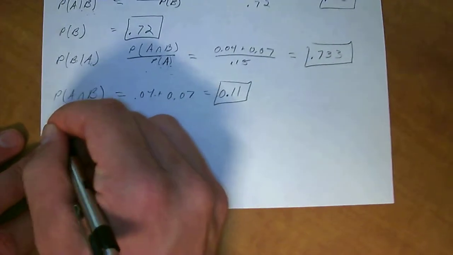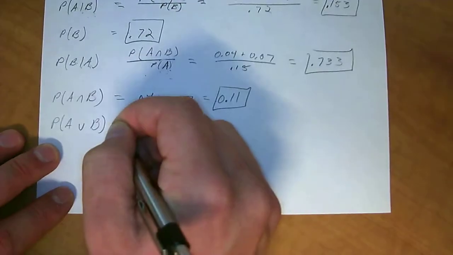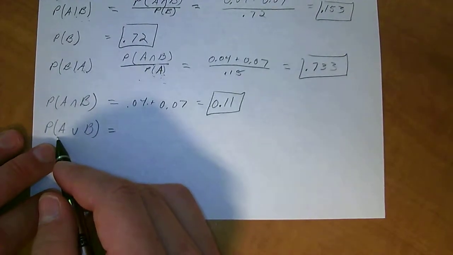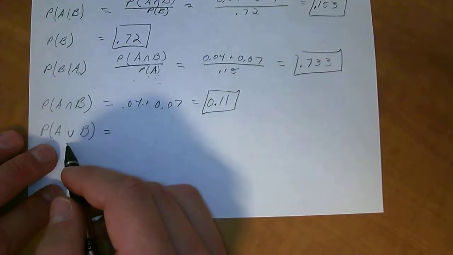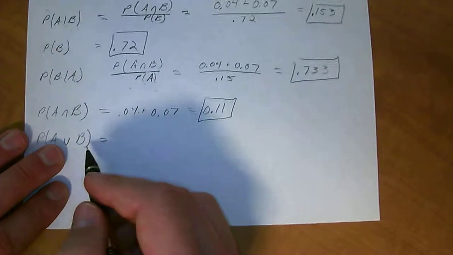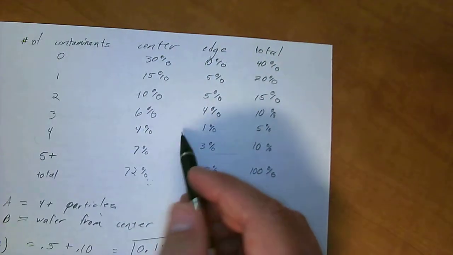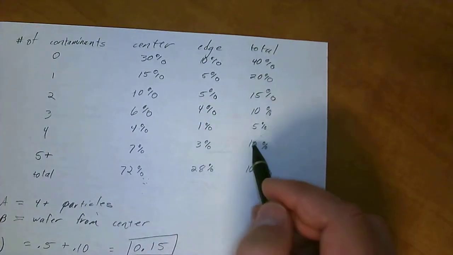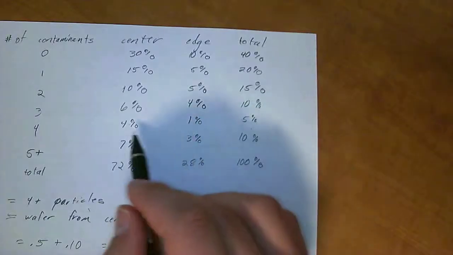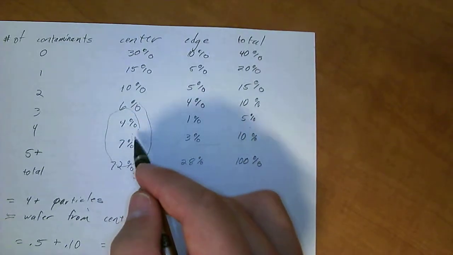But one last deal that we haven't done, probability of A union with B. So the combinations of A having 4 or more and/or B being from the center. We have this entire column, which is equal to 0.72, plus these 2 rows, which is equal to 0.15. But we can't have these overlap because they're both going to overlap right here.